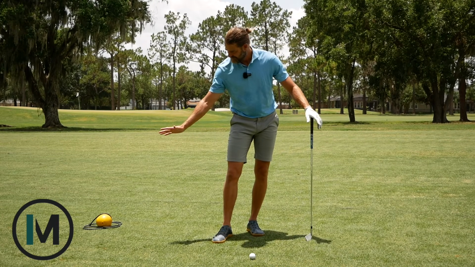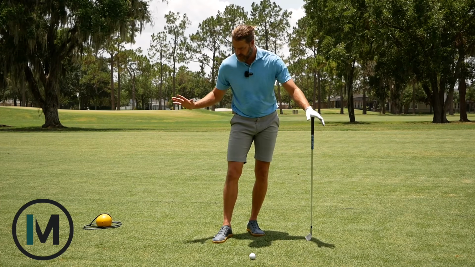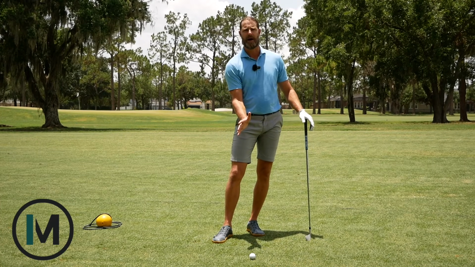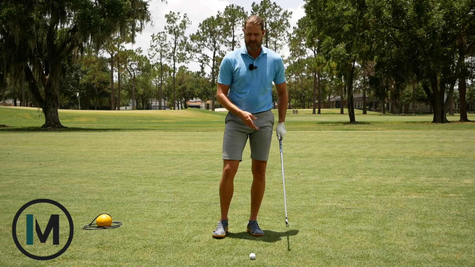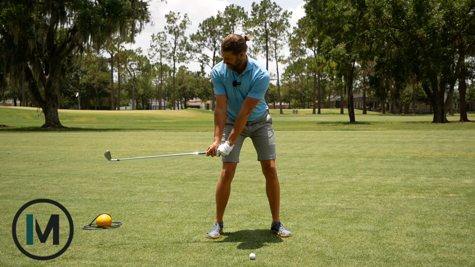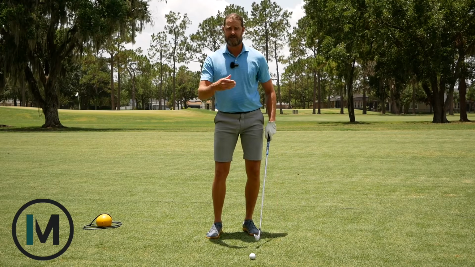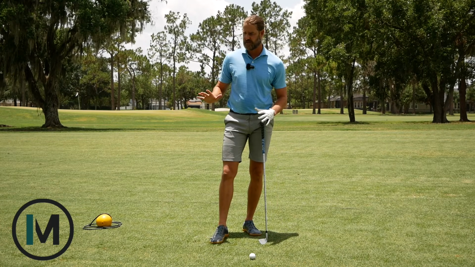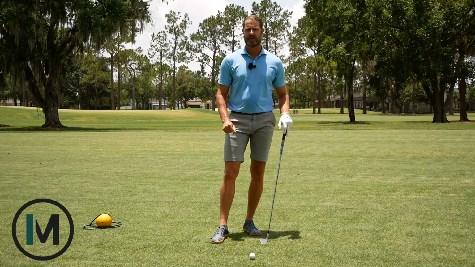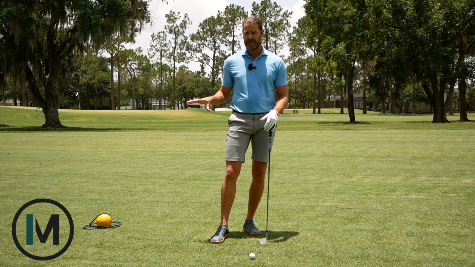A couple of simple reference points just leading into impact. So being able to rehearse that stuff in slow motion, I find for players, is just very helpful in building that awareness of what's actually happening moving into the shot. So let me give you a couple of exercises now to help with that.